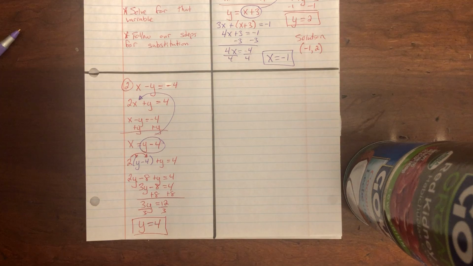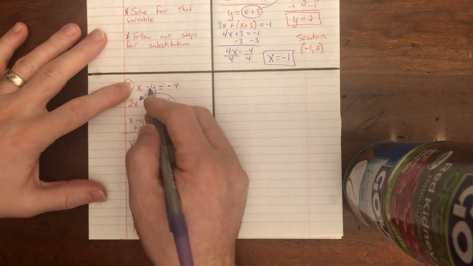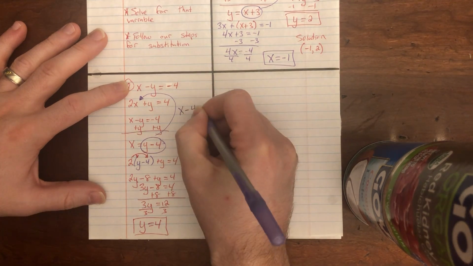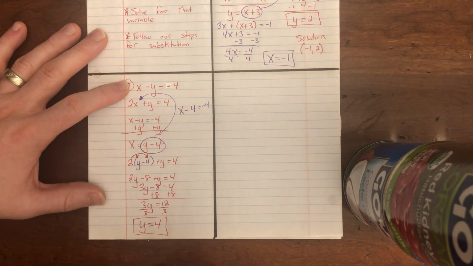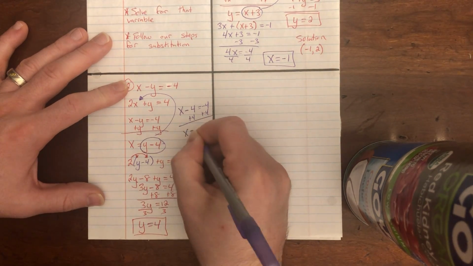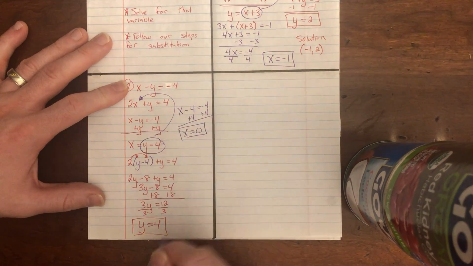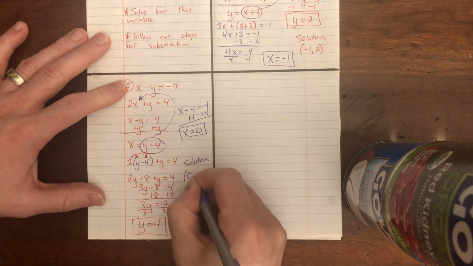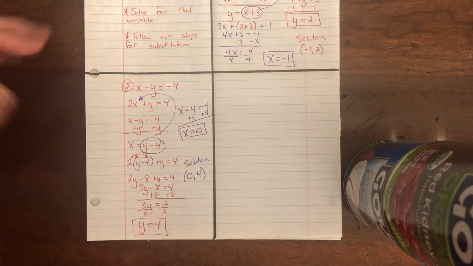Once again, it doesn't matter which one we plug it into in the original. I'm going to plug it into the first one. So x minus 4 equals -4. I'm going to add 4 to each side, and x is going to equal 0. So my solution is 0, 4.